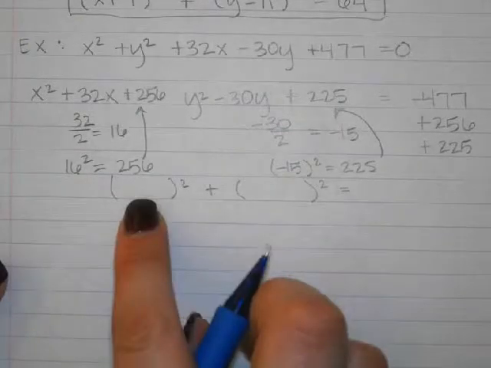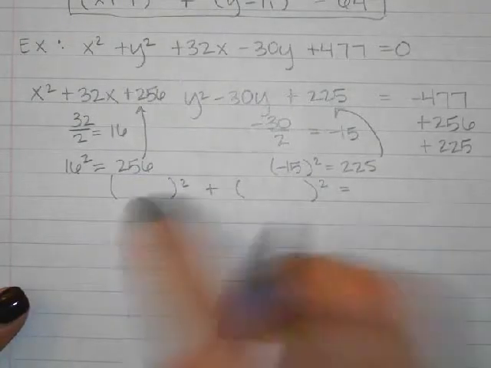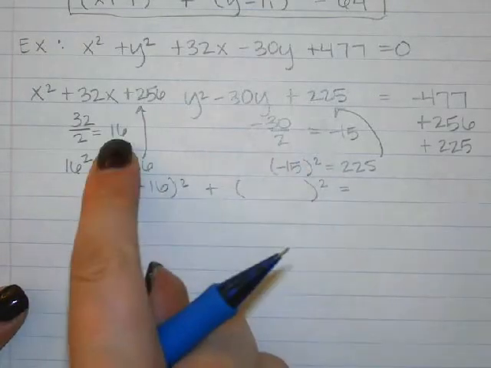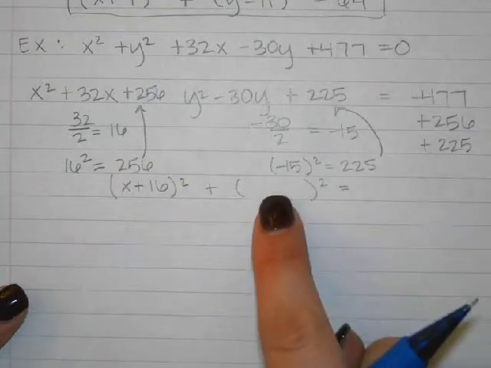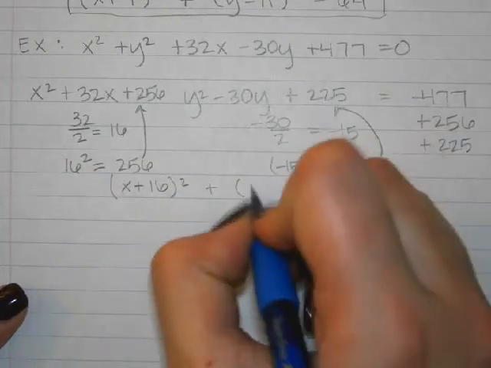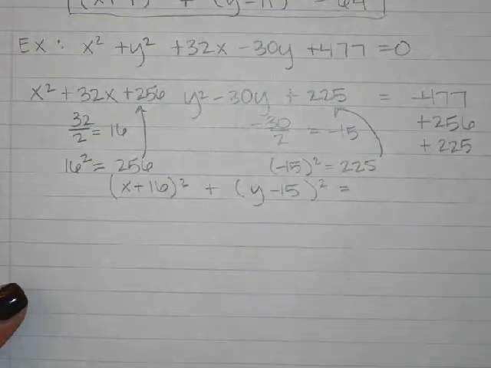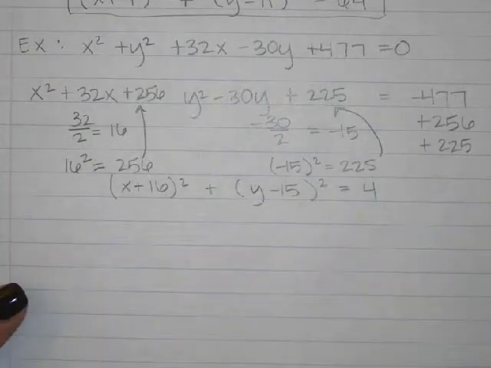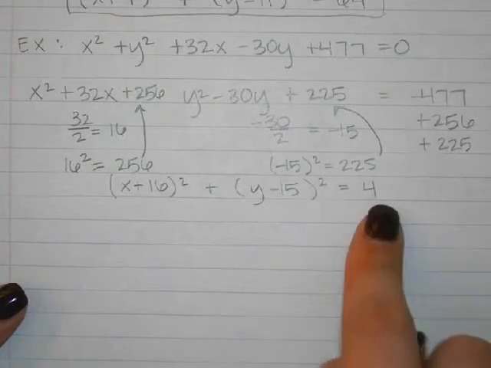Okay. So what should I have in my first parentheses? Plus 16, so the number I got when I divided by 2 is what goes in those parentheses. X plus 16. What do I have over here? Y minus 15. And then what do I have here? Four. Marvelous. So the center of the circle is negative 16, positive 15, and the circle has a radius of 2.